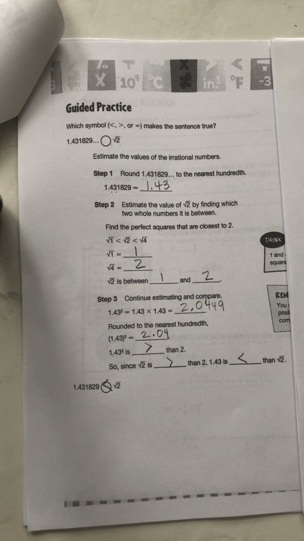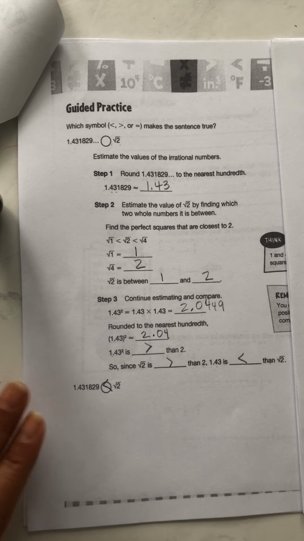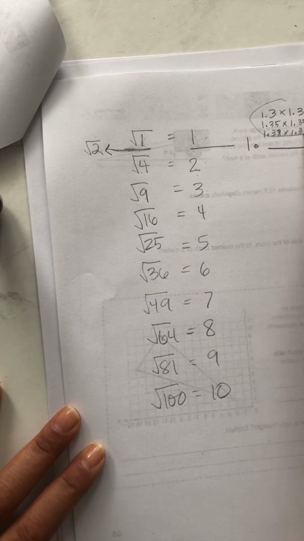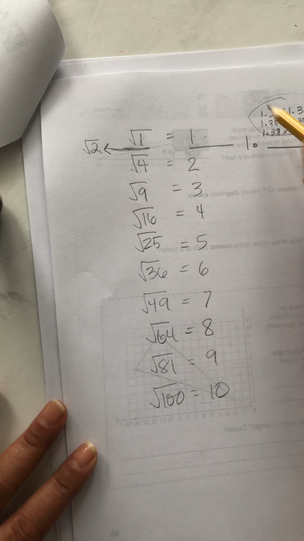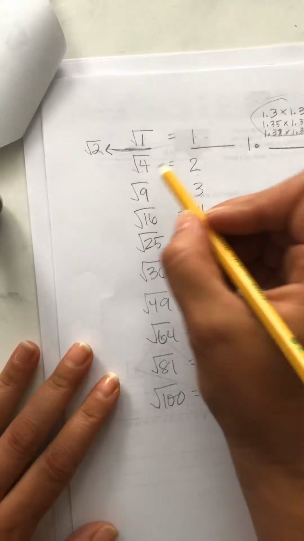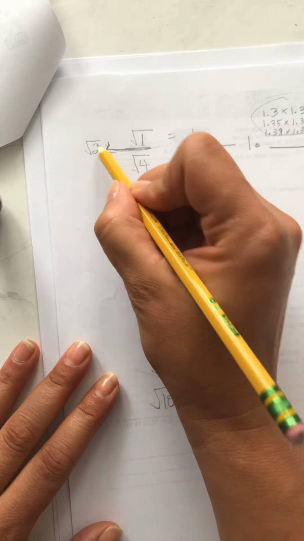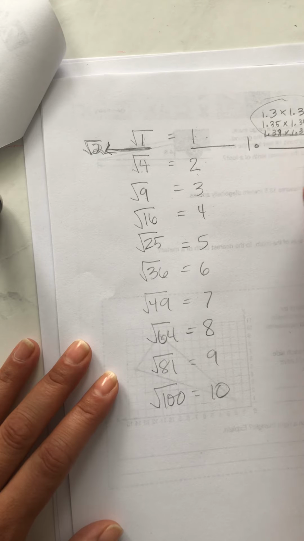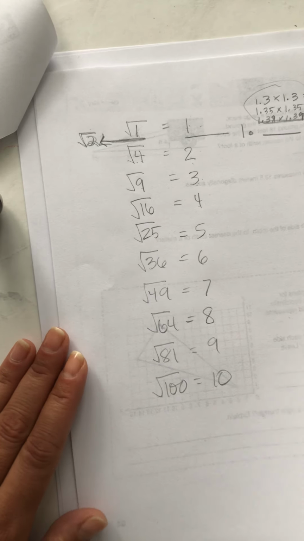So that was pretty tough work, and I did a lot of this work, which I probably didn't need to do, but that's all you kind of need to know: because we have our perfect squares, if we have a square root of something that's not a perfect square, you kind of have to do this work to guess and check it.